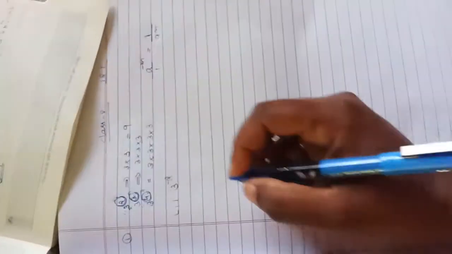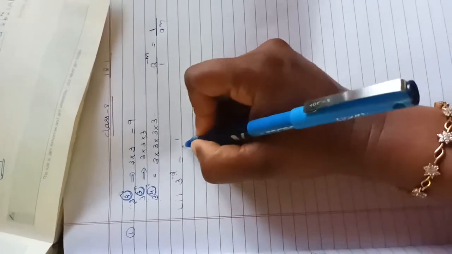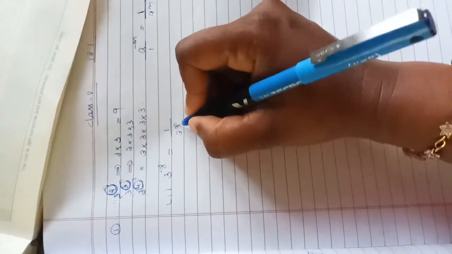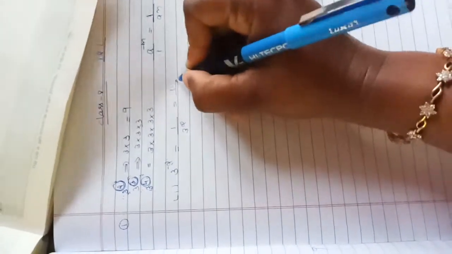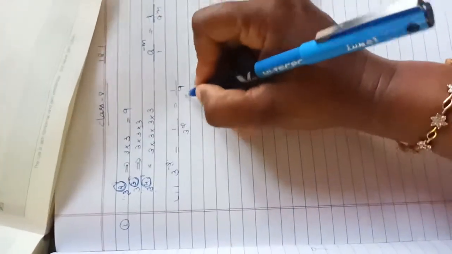Next, normal calculation. So 3 raised to minus 2 is equal to 1 divided by 3 raised to, instead of minus 2, plus 2, that is 3 squared. So 1 divided by 3 squared is equal to 1 divided by 3 into 3, that is 1 by 9. This is the final answer.